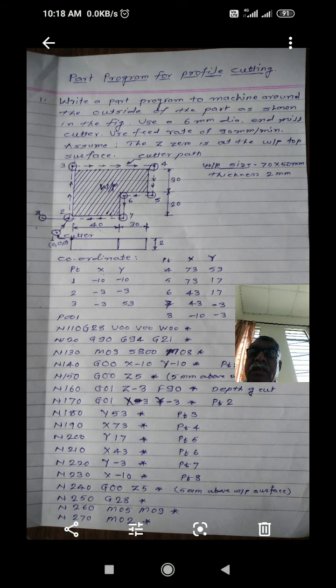X coordinate remains same. Similarly, coordinates of point 4. What is the length between 3 and 4? 40 plus 30, 70, plus radius 3, that is 73. That is x coordinate is 73.